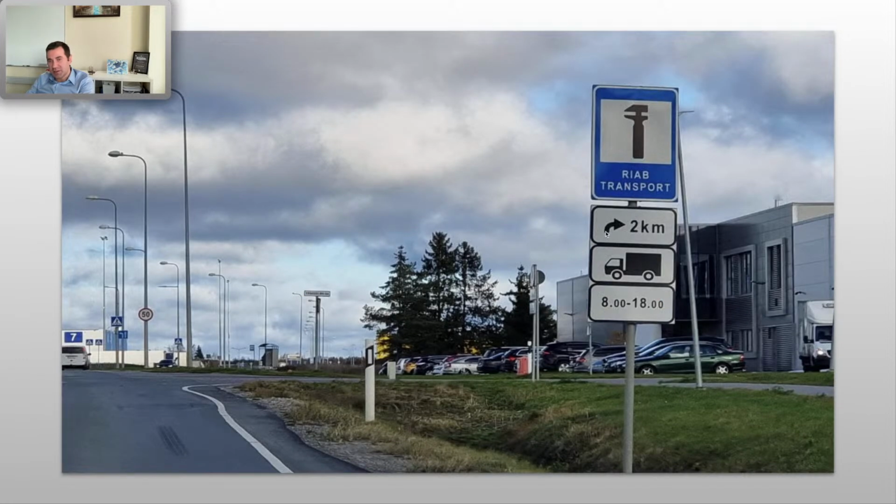It's located 2 kilometers to the right, and it's only for the trucks. So with a small car you cannot go because they are servicing trucks. And it's open from 8 in the morning till 6 in the evening. So if you read any kind of sign with additional panels from top to the bottom, it's quite easy to understand what it is exactly.